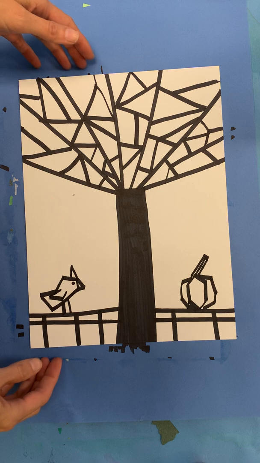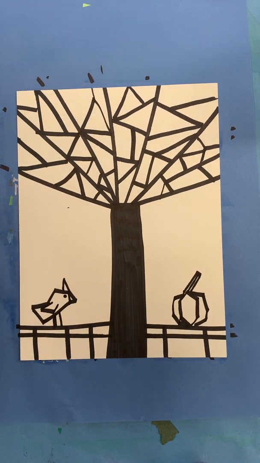And we're gonna leave off here because you worked really hard on this. You made a really nice outline. Next time I see you, we're gonna go ahead and start the coloring process. I'll see you then.